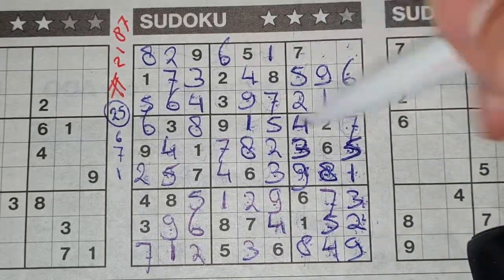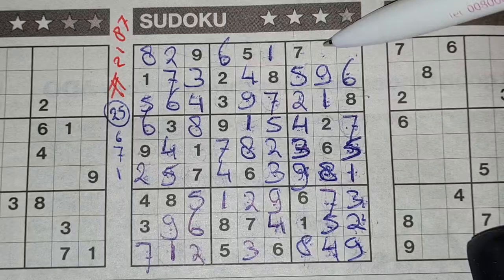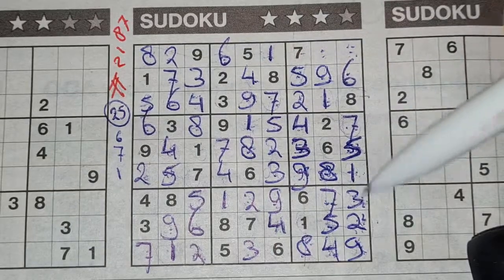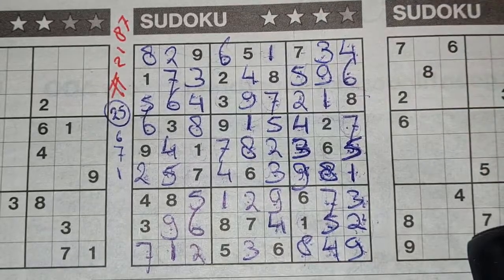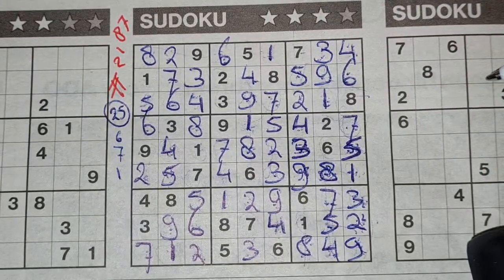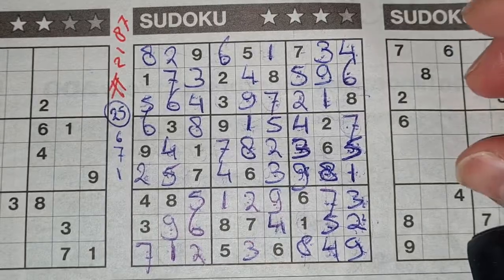And the final 2 numbers of this big square for the numbers 3 and 4. We see here 3, no 3 there. 3 should be here and the 4 goes there. Finished in 15 minutes. Alright.